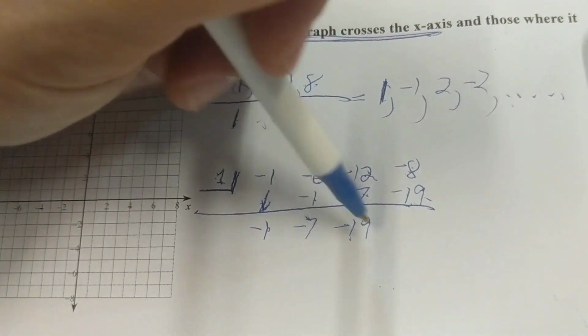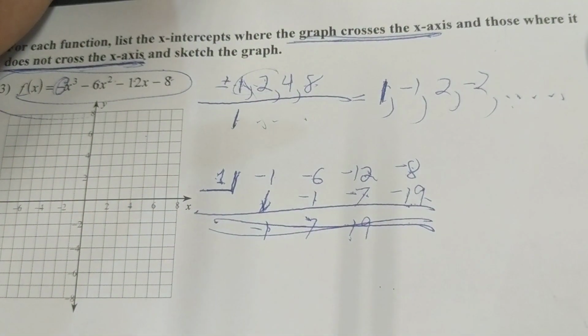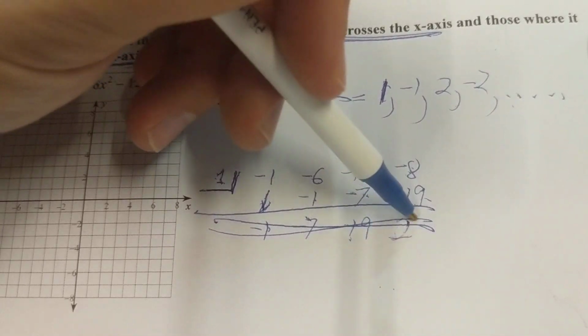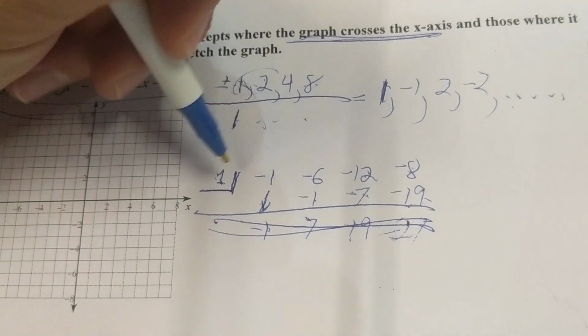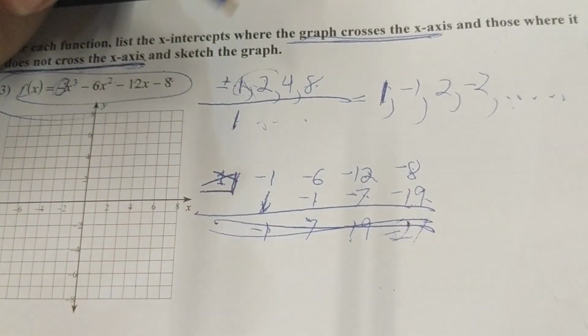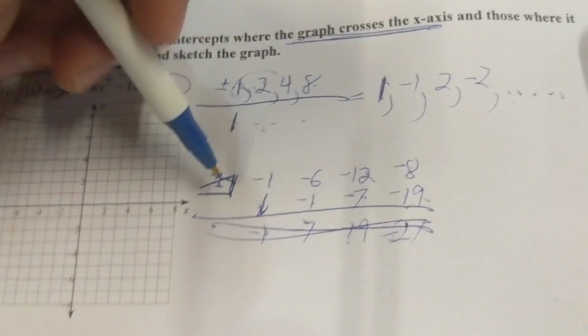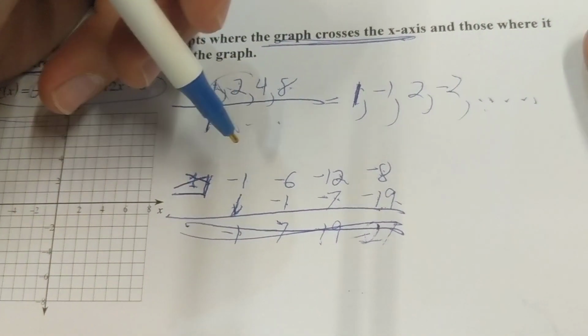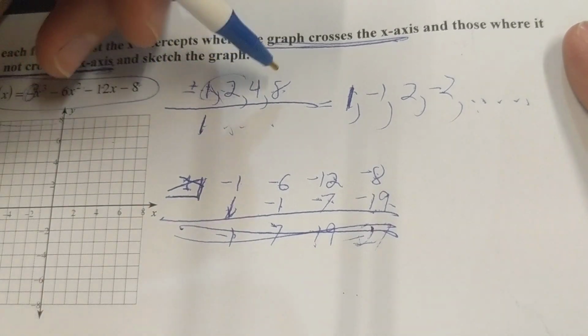Not going to work. Shoot, that's like negative 27 or something. It doesn't matter. It's not 0. So that didn't work. So 1 didn't work. And then you can rewrite the problem, or if you feel like you've got the room, or if you're not messy or something, you can make it work by other means.